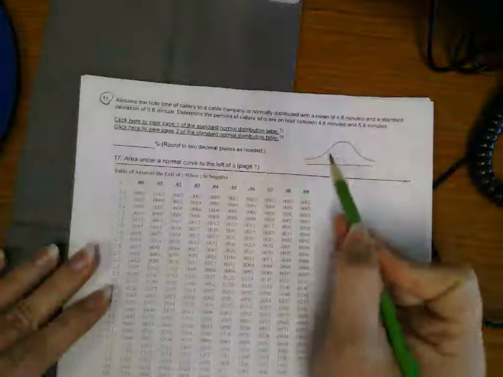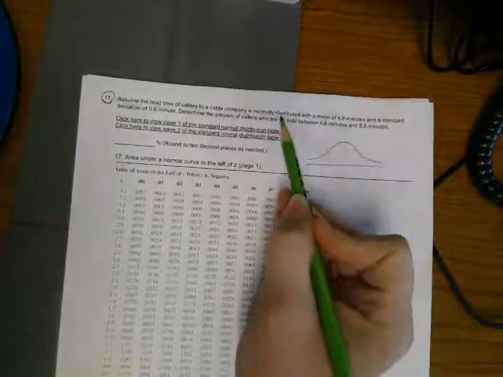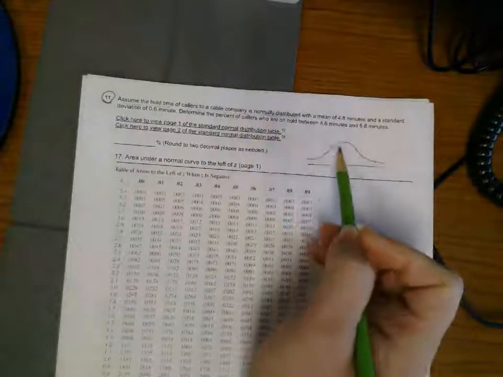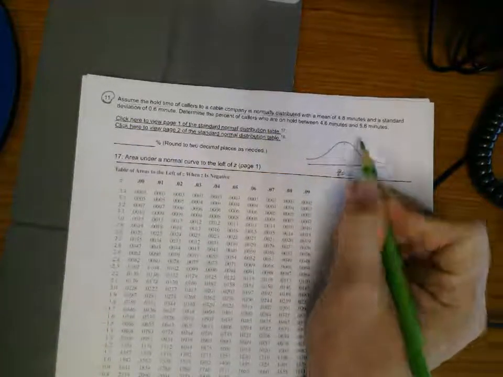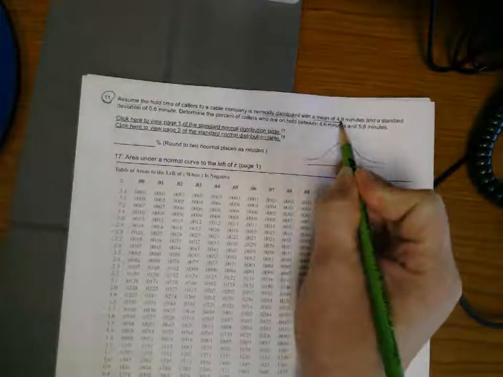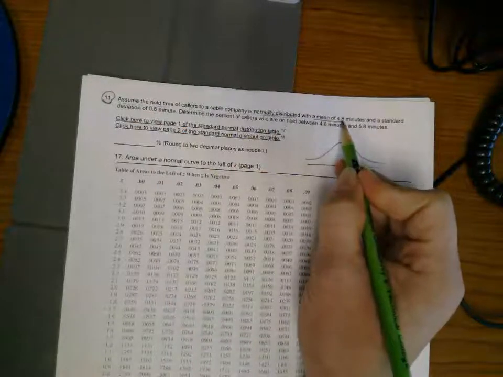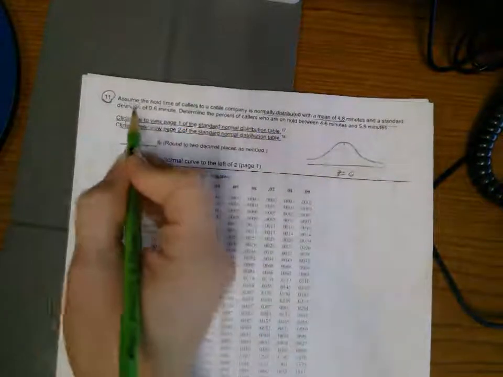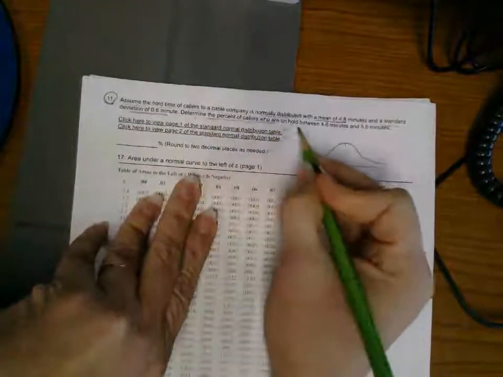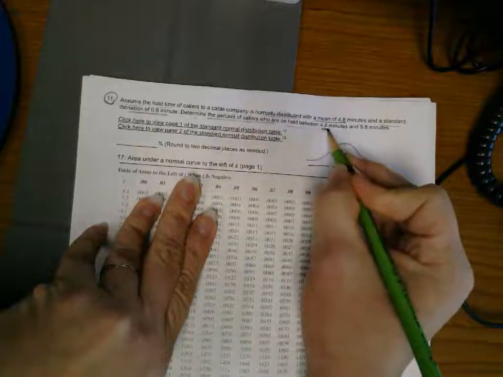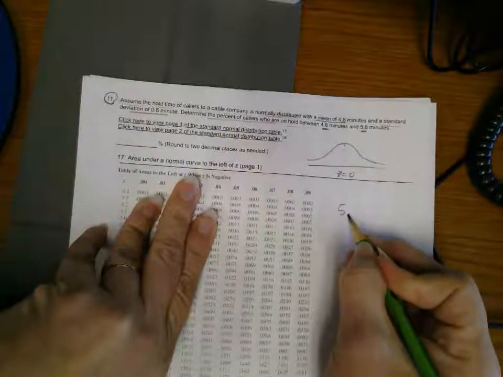It has to fit the normal curve way, but many things do. Can be normalized. So as long as it says it's following a normal distribution or a normal curve, we could use this z-score method. And it tells us our mean. That's the kind of stuff we had to find in the last section, calculate our mean and our standard deviation, but those are typically given in this section just to save time. So determine the percent of callers who are on hold between 4.6 and 5.8 minutes.